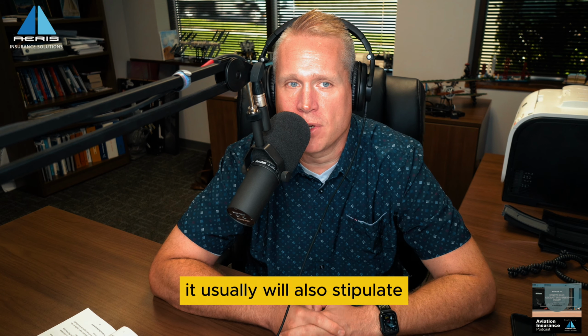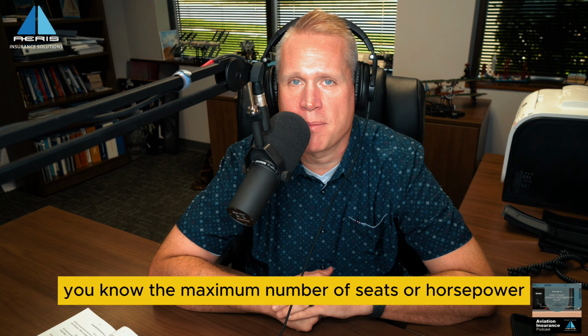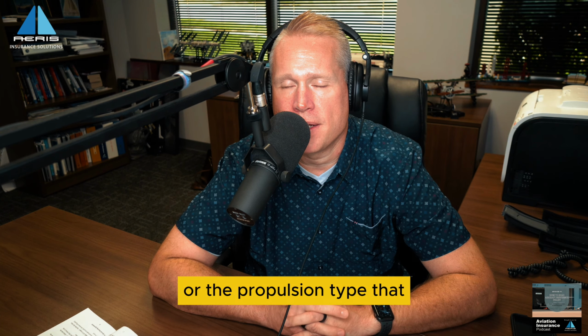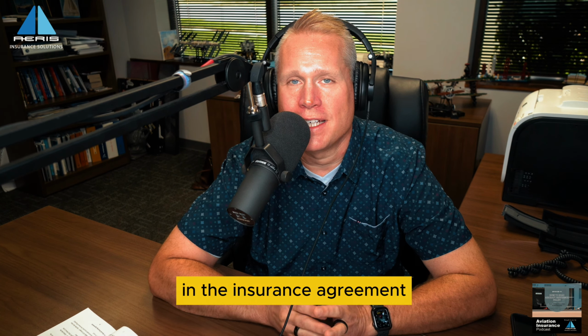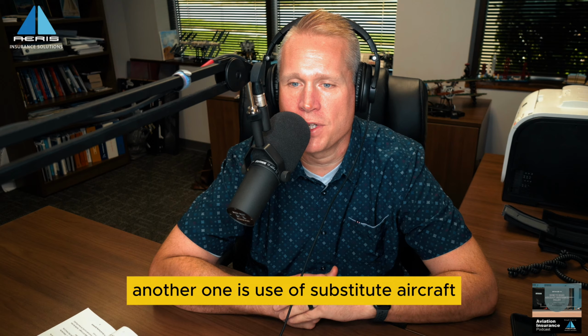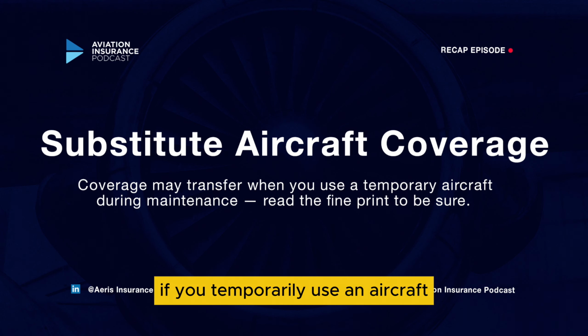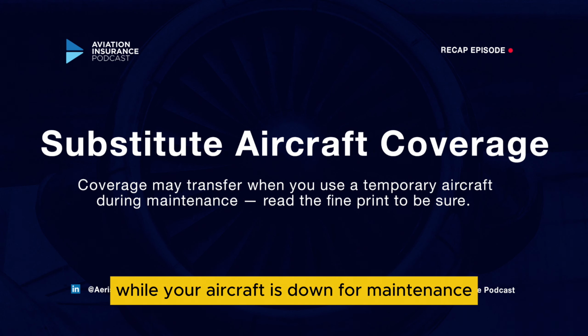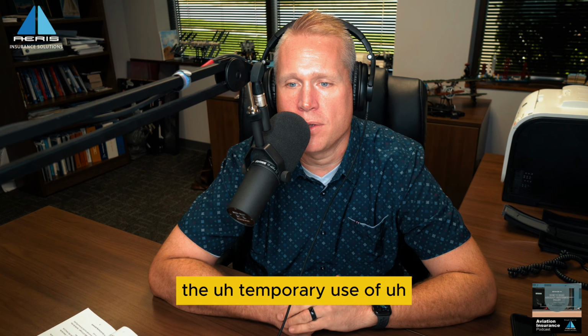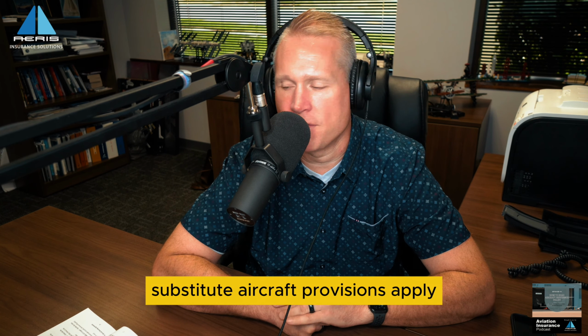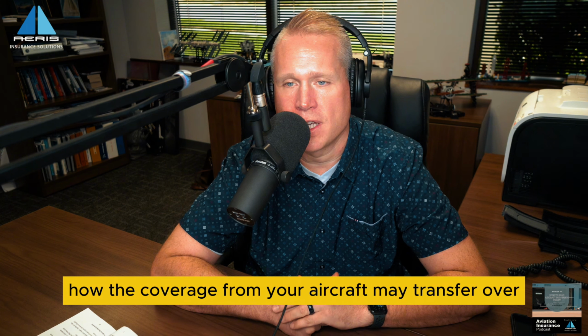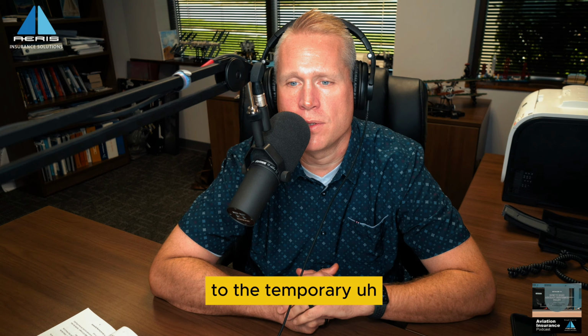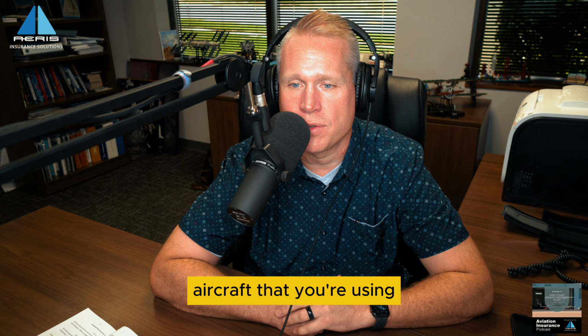It usually will also stipulate the maximum number of seats or horsepower or the propulsion type that that non-owned coverage will extend to. In the insuring agreements, if you want non-owned coverage, another one is use of substitute aircraft. If you temporarily use an aircraft while your aircraft is down for maintenance, the temporary use of substitute aircraft provisions apply, which outline how the coverage from your aircraft may transfer over to the temporary aircraft that you're using.